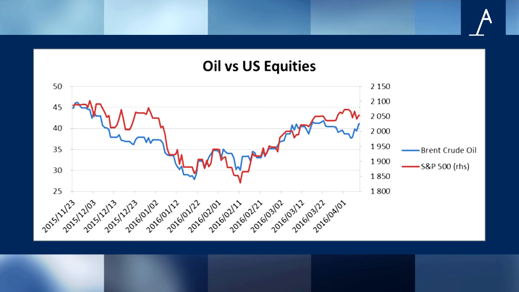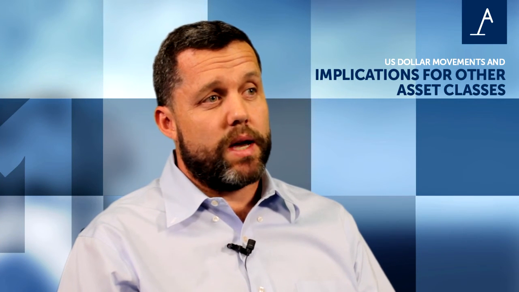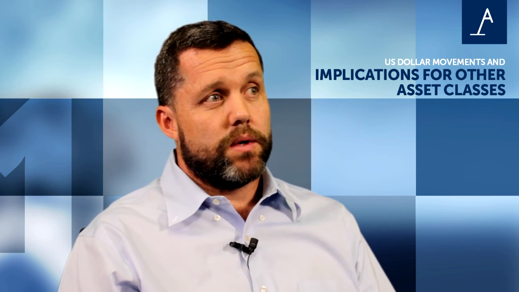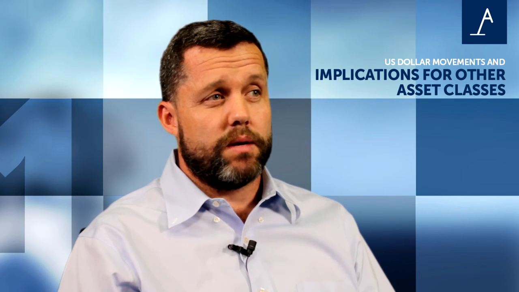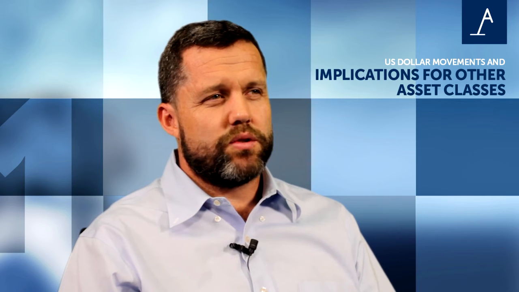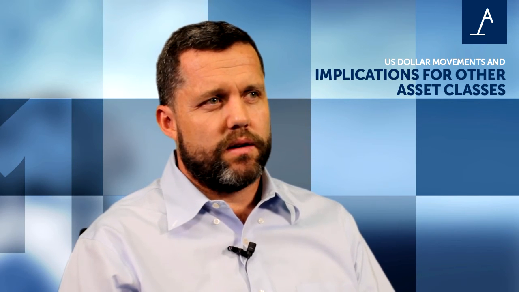Recent dollar weakness, though, has brought some relief to the price of oil, which has also caused credit and equity to rally. So movements in the US dollar have implications for many asset classes. While the global economic recovery is being driven predominantly by monetary policy, we struggle to see the US dollar appreciably higher or lower from here.